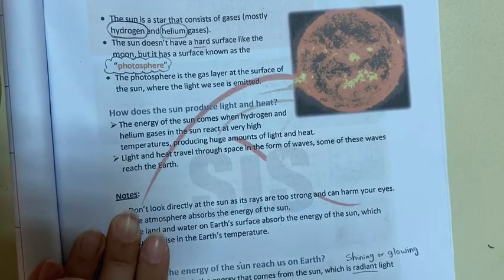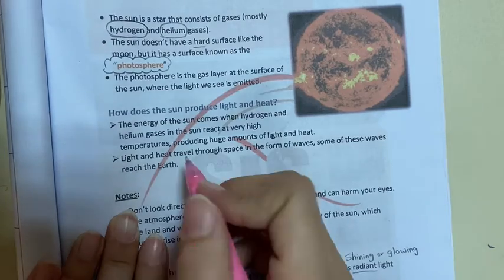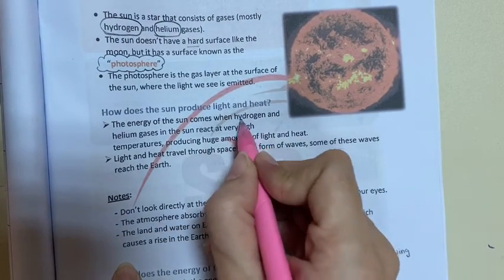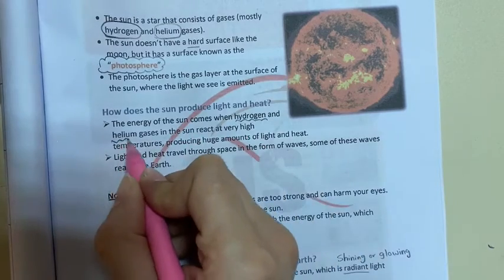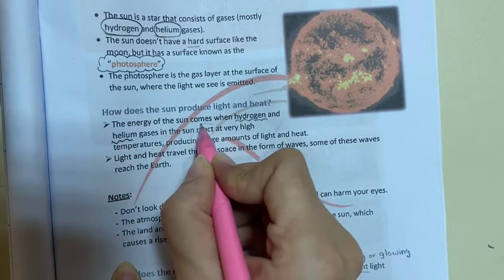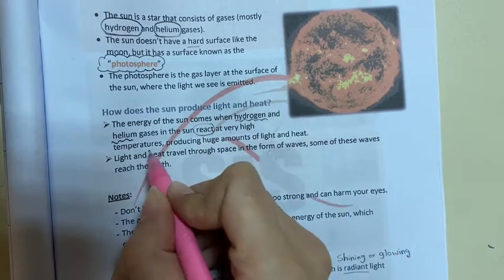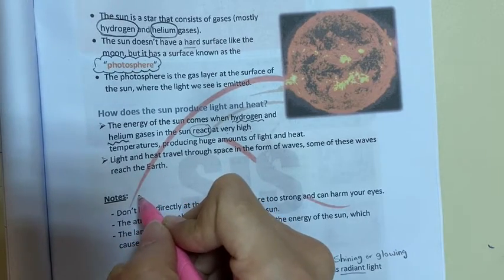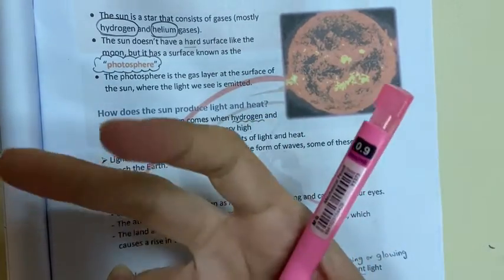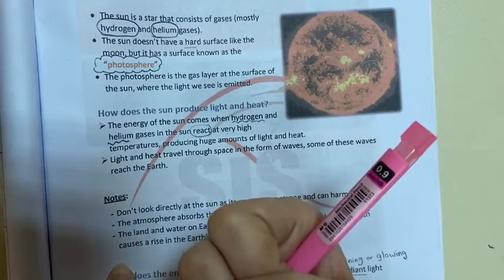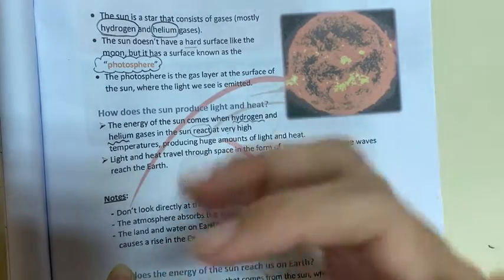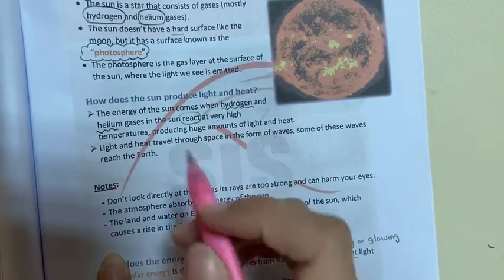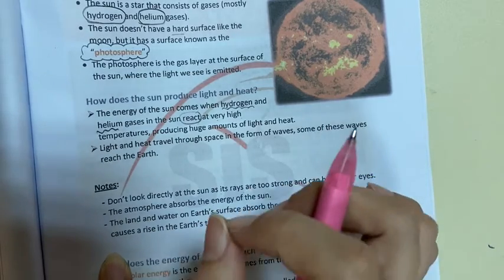Now, how does the sun produce light and heat? The energy of the sun comes when hydrogen and helium gases in the sun react at very high temperatures. React means combine together at a very high temperature, producing a huge amount of light and heat.